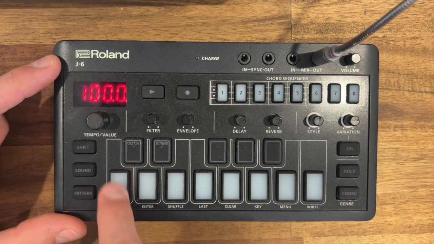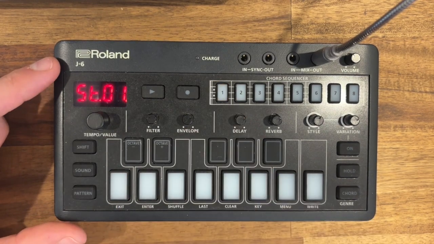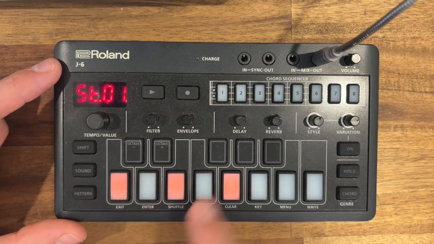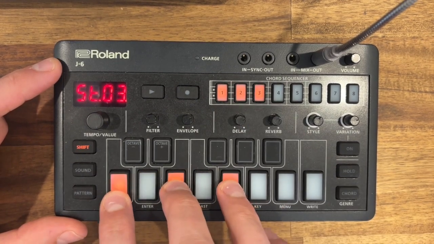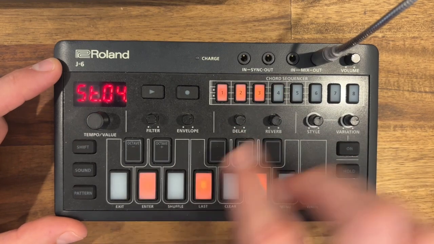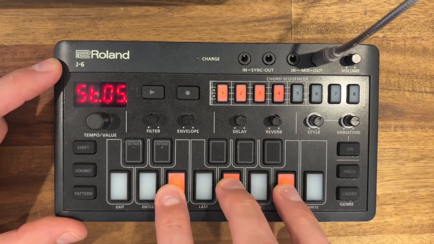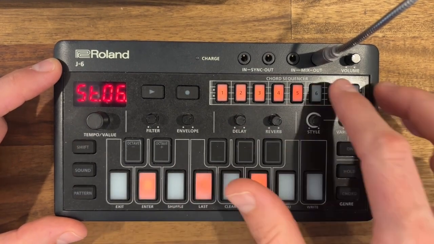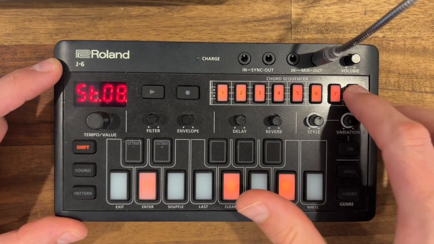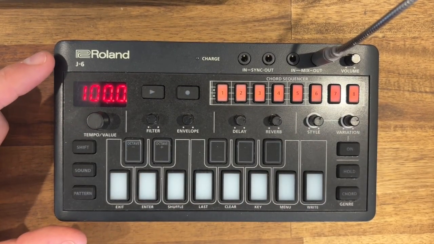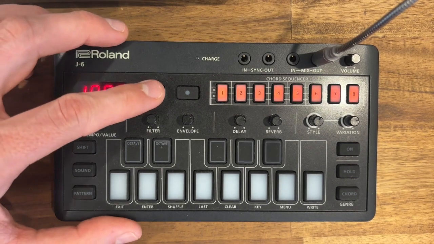Exit, exit again, go to step 1 and put in a chord. Go to step 2, put something in. Step 3, step 4, just putting some random things in. And I've filled my sequencer up with 8 steps. Now when I press play, let's hear what happens.